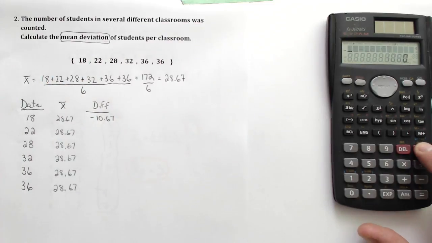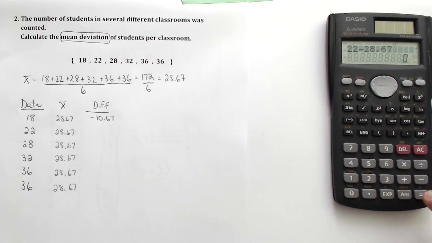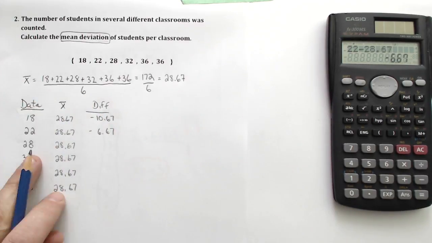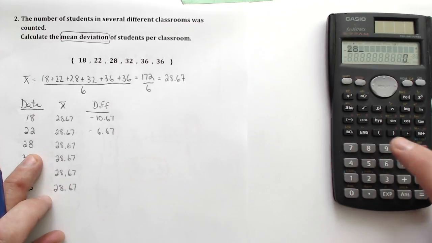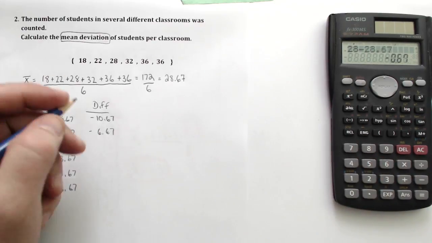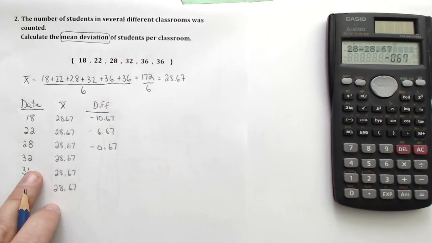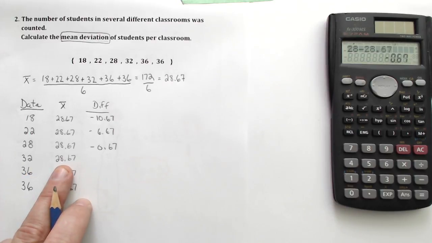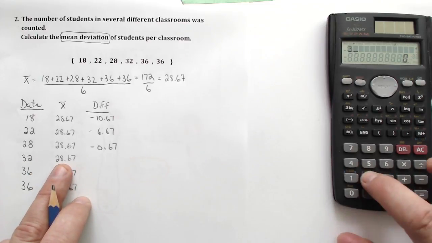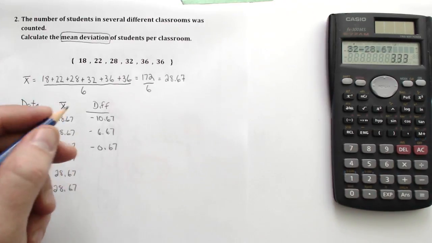10.67. Clear that up. I'm going to go 22 minus 28.67, and for that one we're going to get negative 6.67. And 28 minus 28.67 gives me negative 0.67. Now I'm going to go 32 minus 28.67, and now you should start to see some positive numbers because these are bigger than the mean. 32 minus 28.67 is going to give me 3.33.